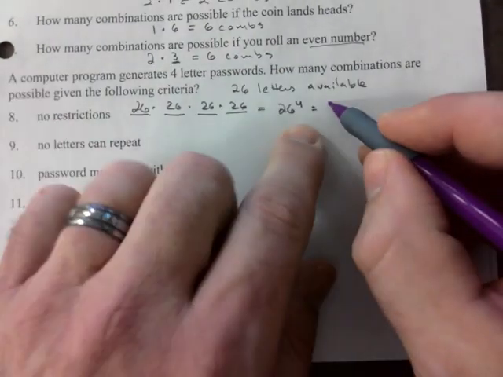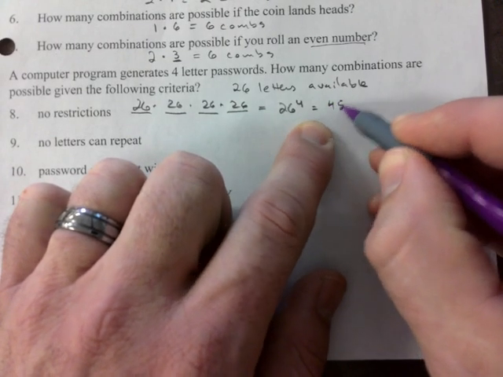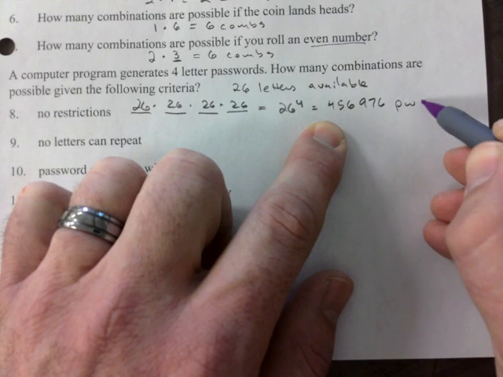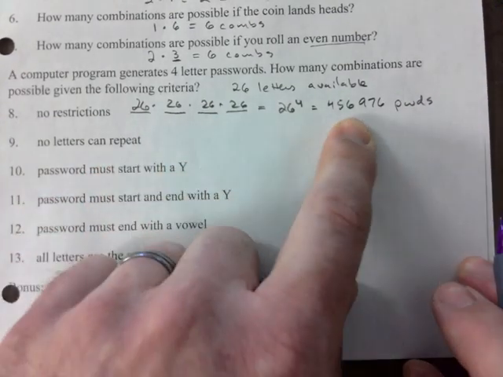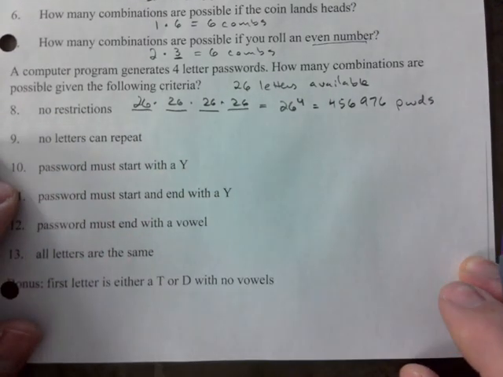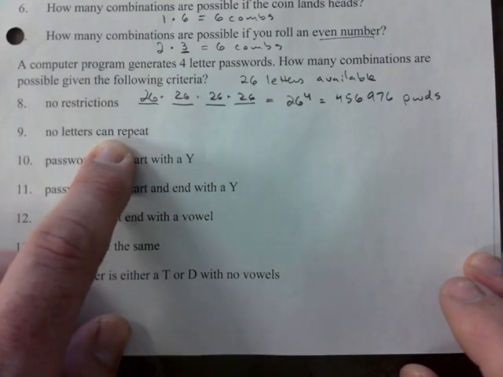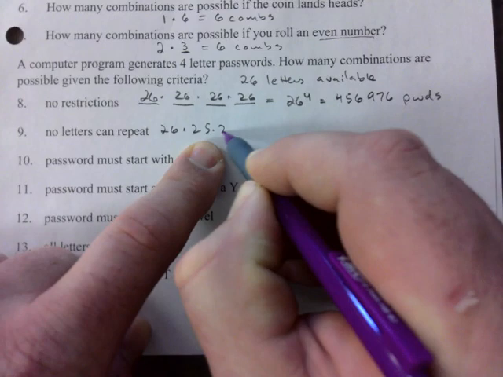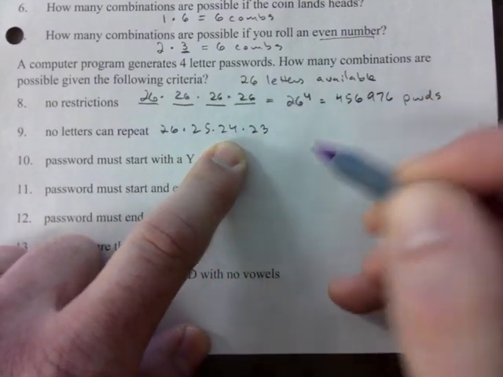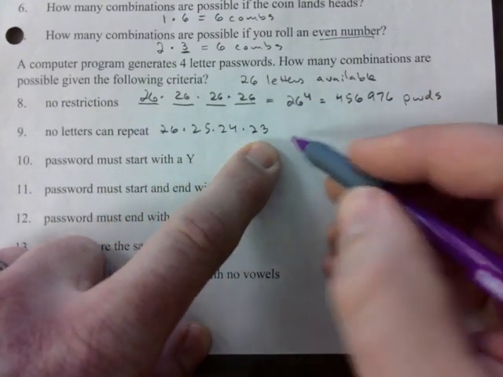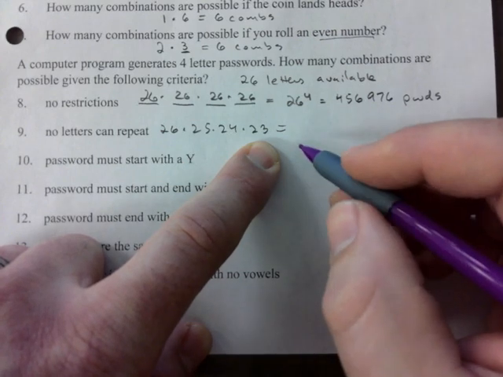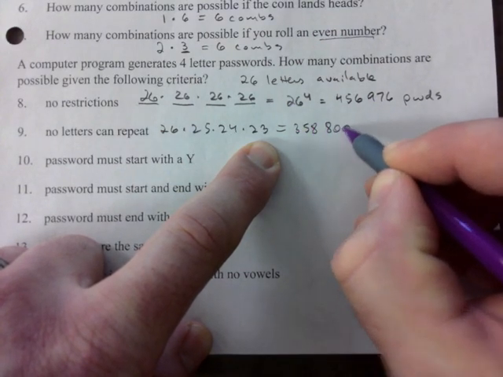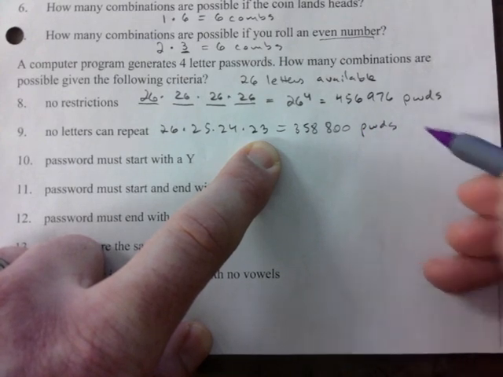And that's really 456,976 passwords that can be made with no restrictions. No letters can repeat. So it's 26, 25, 24, 23. Every event has fewer options as you go down. So that's 358,800 passwords.